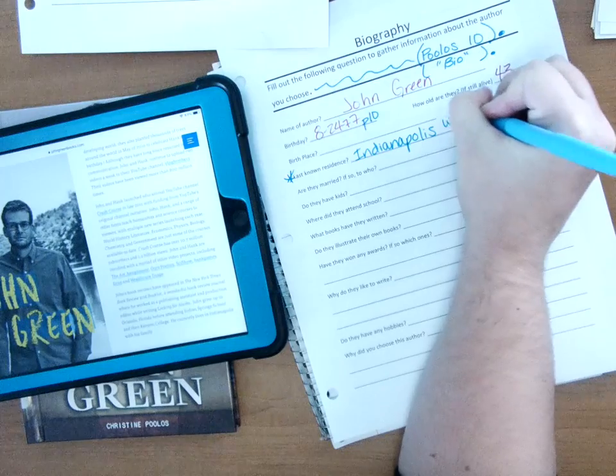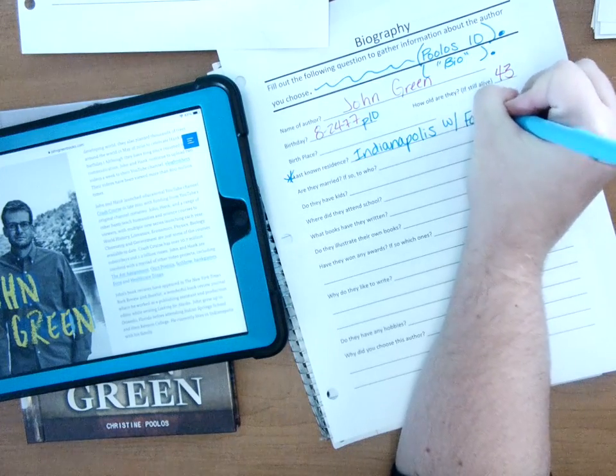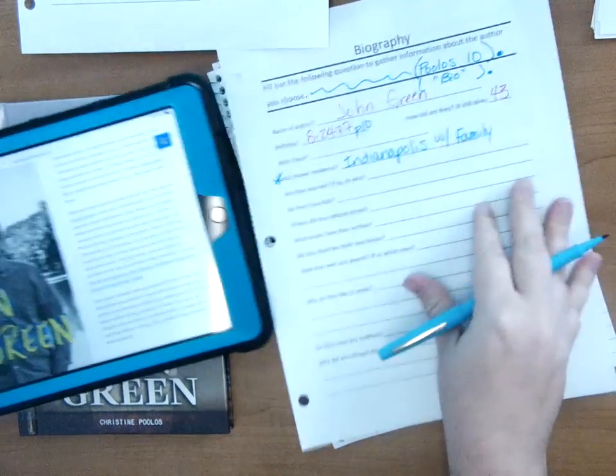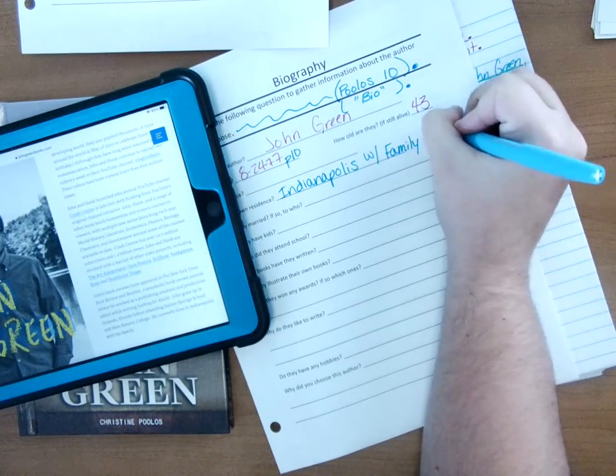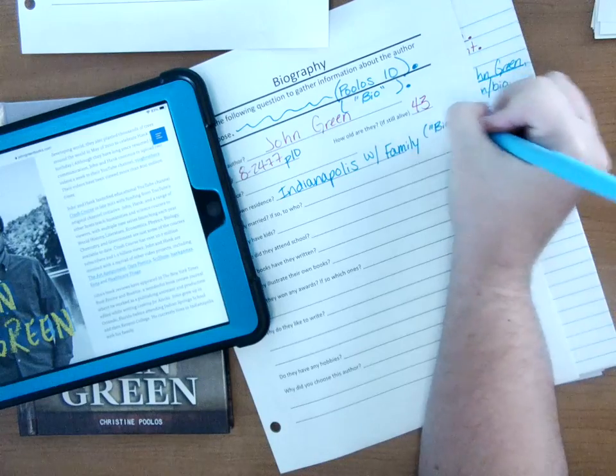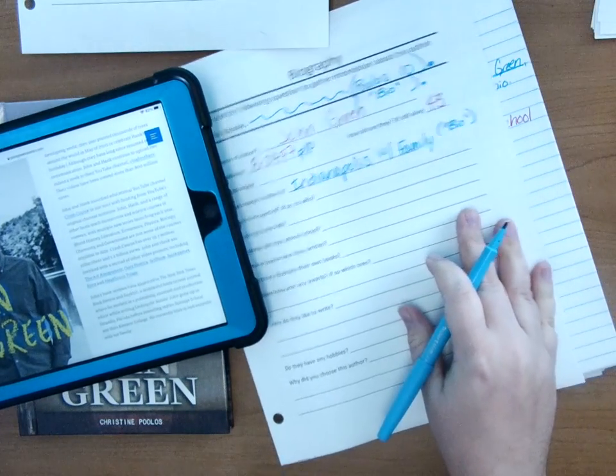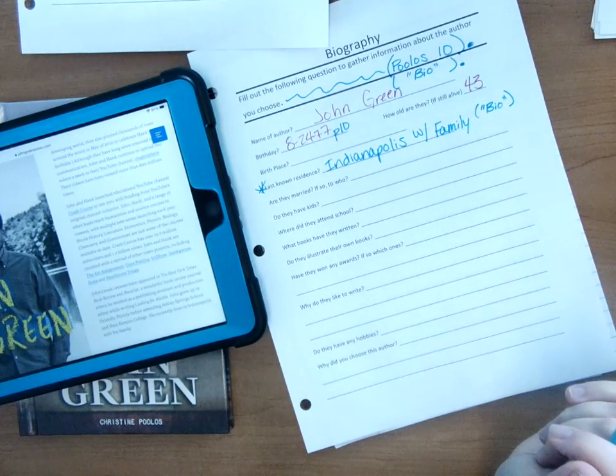Indianapolis with family. There's not a page number, but I have to cite the source. So I will go ahead and cite where I got that information from. All right.